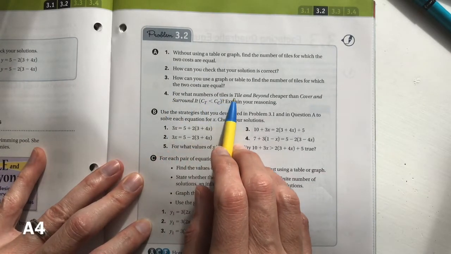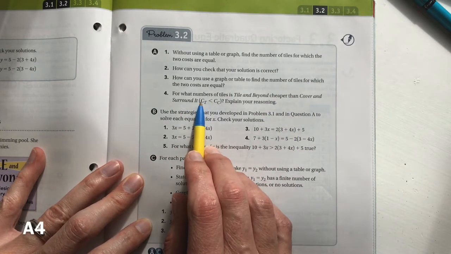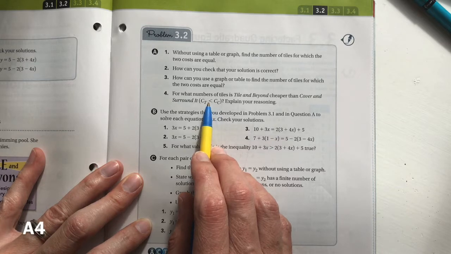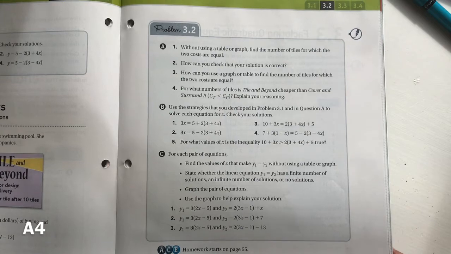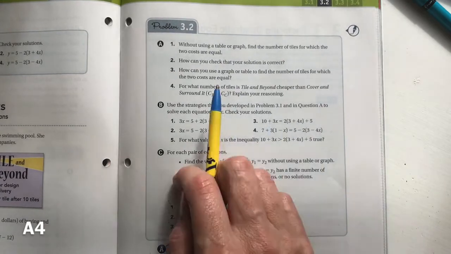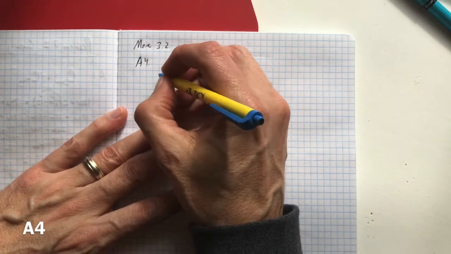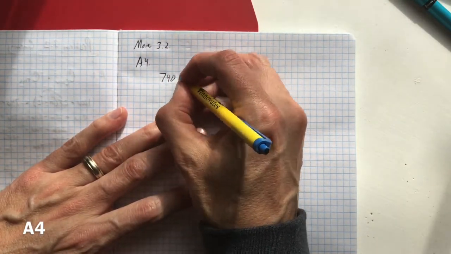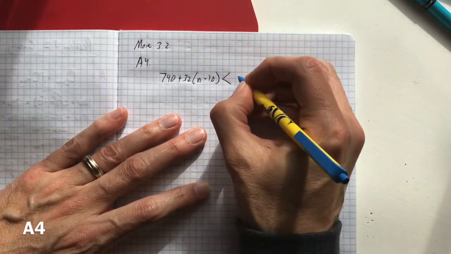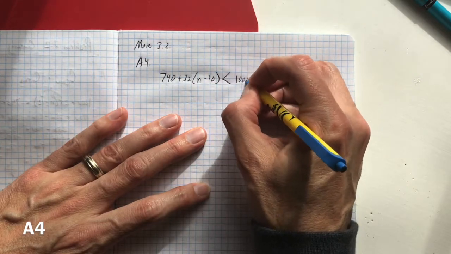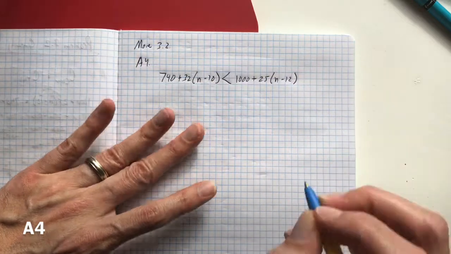All right, guys, continuing here with A4. For what number of tiles is Tile and Beyond cheaper than Cover and Surround It? They give us this inequality here: when is the cost of Tile and Beyond less than the cost of Cover and Surround It? And explain our reasoning. We can do the exact same work that we did in part A1, but using this inequality symbol instead. So let me get that set up. We reverse them: 740 plus 32 times n minus 10 is going to be less than 1,000 plus 25 times n minus 12.